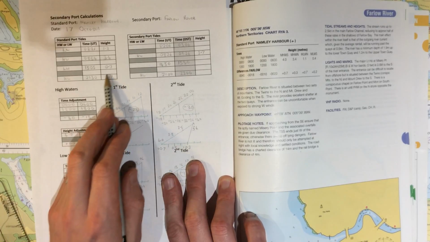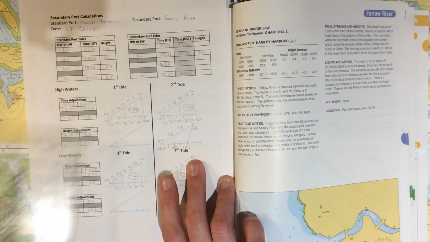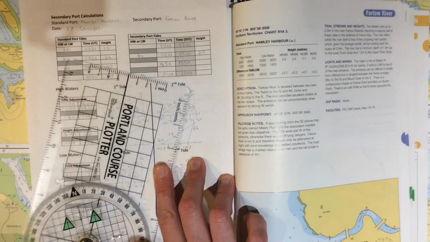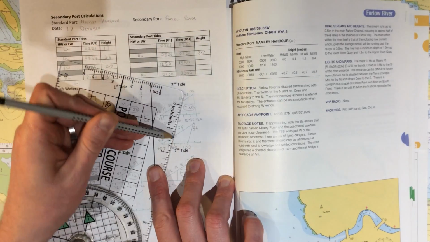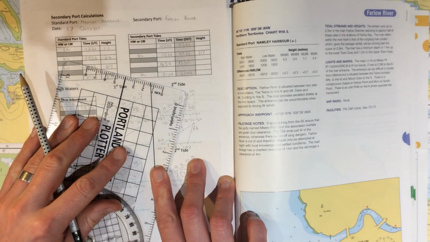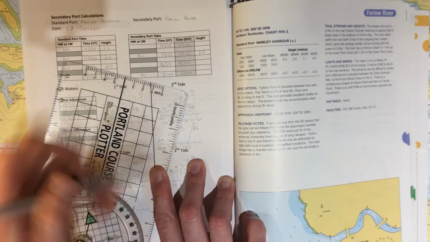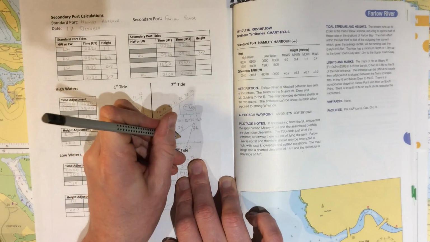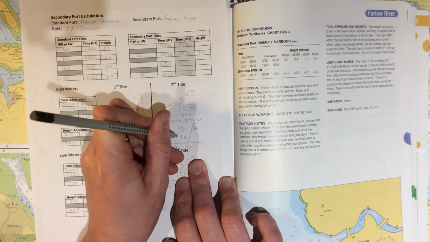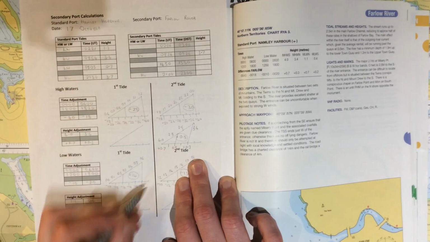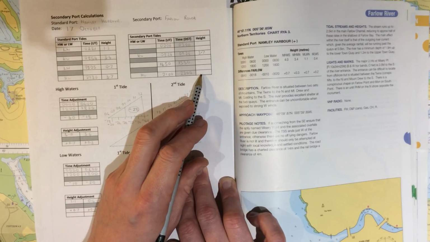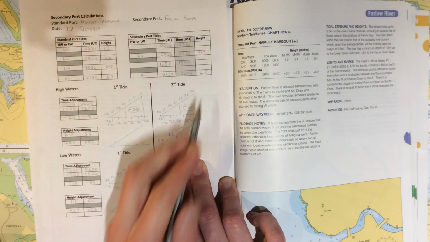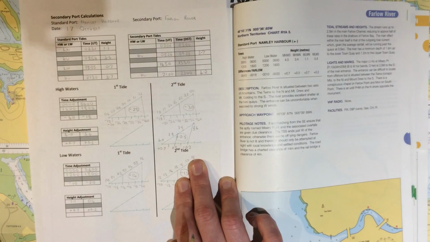Now the height on this particular tide is 3.7, so I'm going to go along this scale until I get to 3.7, which is here, keeping this line parallel to this line. I can see the adjustment is 0.5, so add 0.5. So if I add 0.5 to this, I get 4.2. I've now got my 2 high water heights.